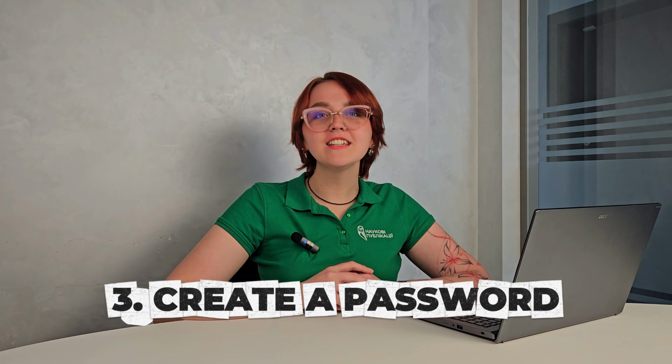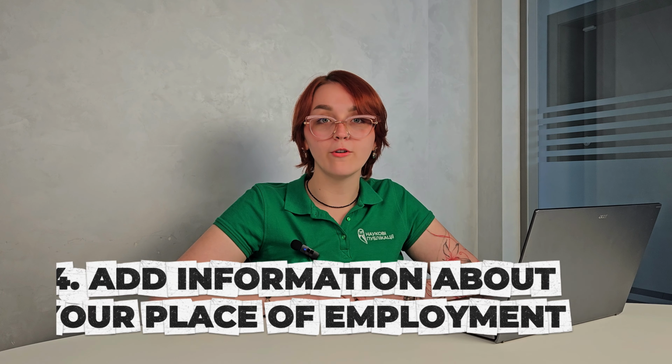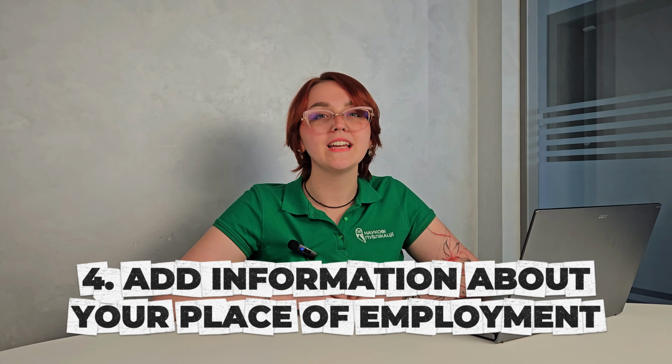Step 3. Create a password. At the next stage, you need to create a password for signing in to your ORCID profile. Enter the password in the appropriate field and then repeat it for confirmation. Use a strong password and keep it in a safe place. After that, click the button to proceed to the next stage. Step 4. Add information about your place of employment.